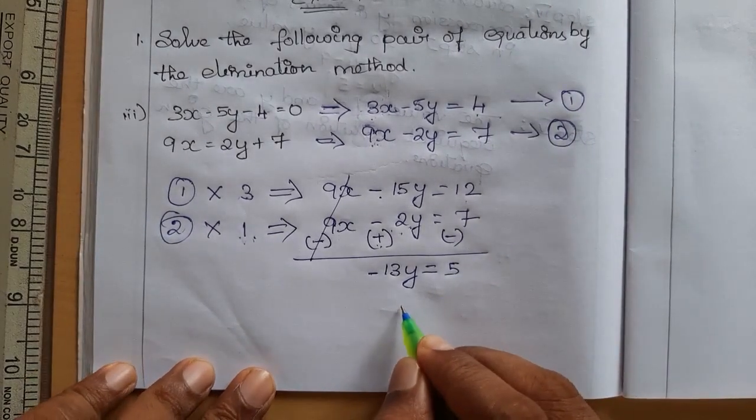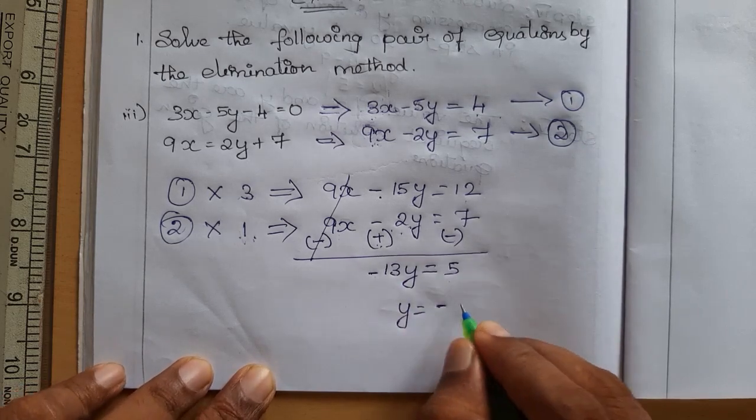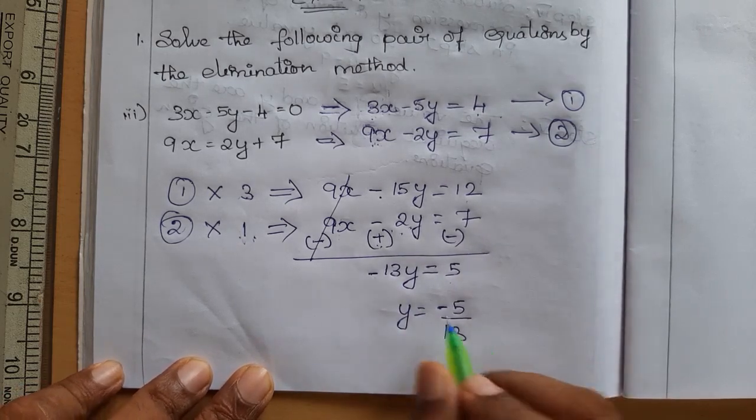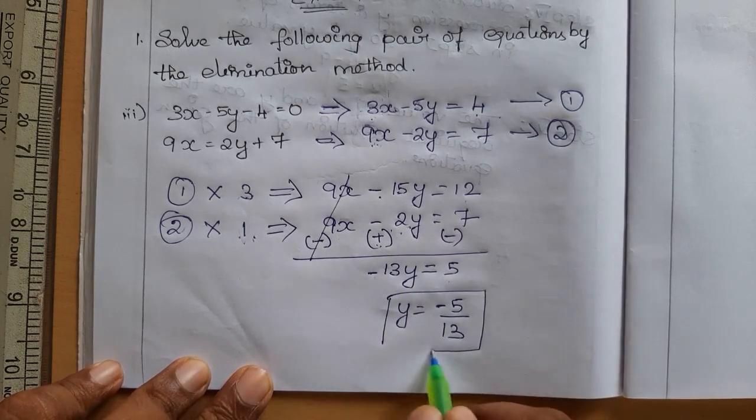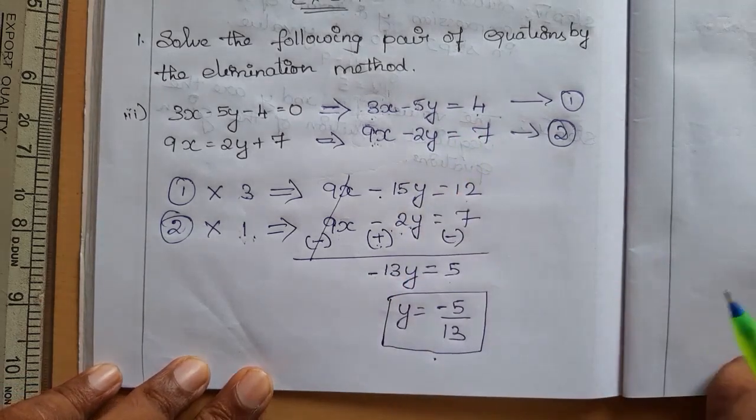Right? And what is the value of y? So y is equal to, after division, negative 5 by 13. So this is the value of y. Once we get a value, we can substitute it in either of these equations.